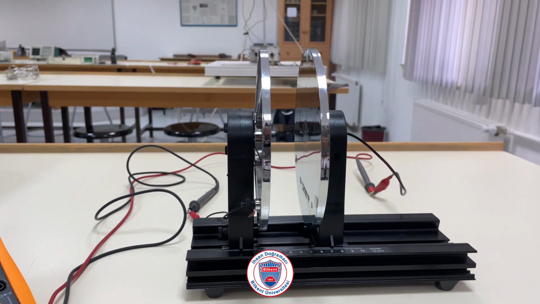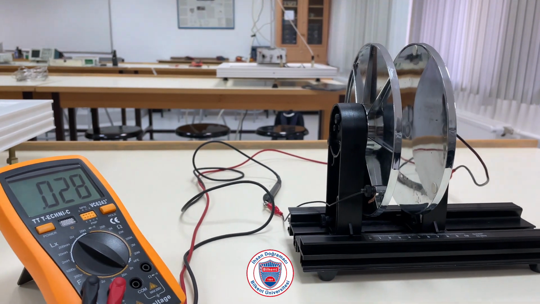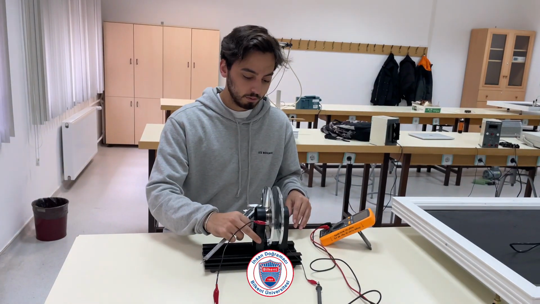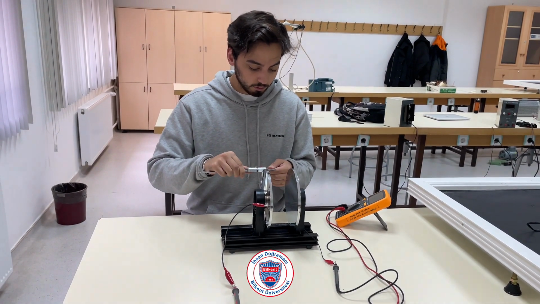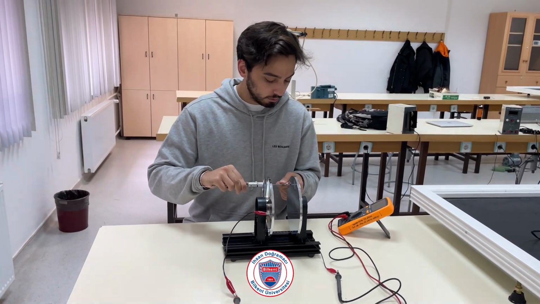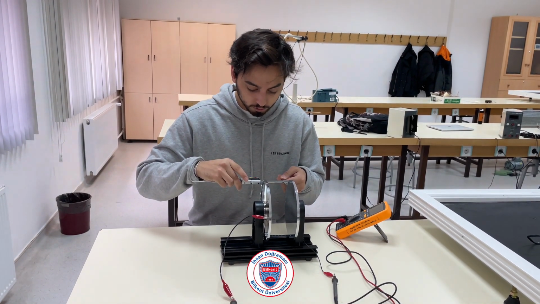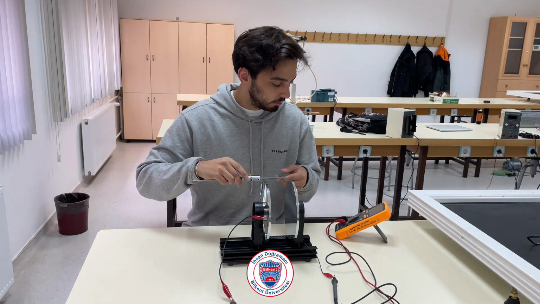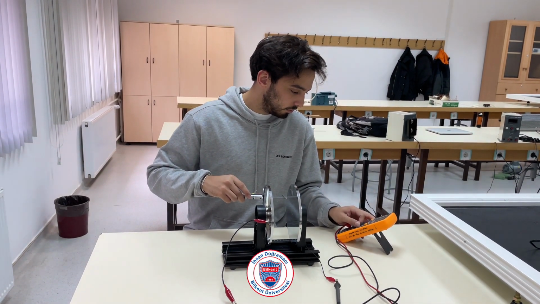In this experiment, my aim will be to examine the behavior of capacitors under different environmental conditions. Capacitors are electronic circuit elements that store electrical energy by charging them through power sources. The working principle of capacitors, which are found in almost every technological device today, can be summarized as the energy stored between two conductive surfaces.